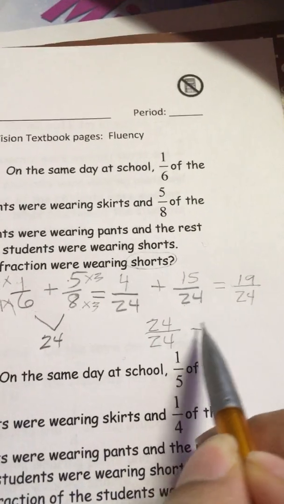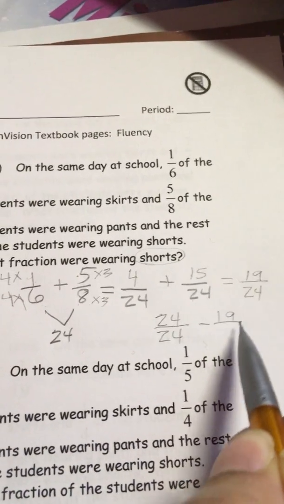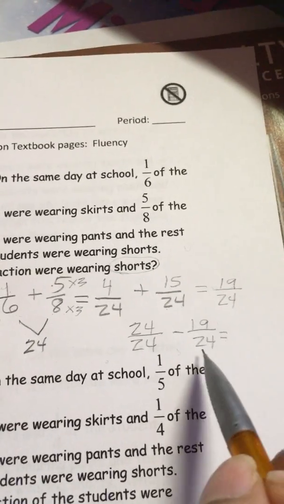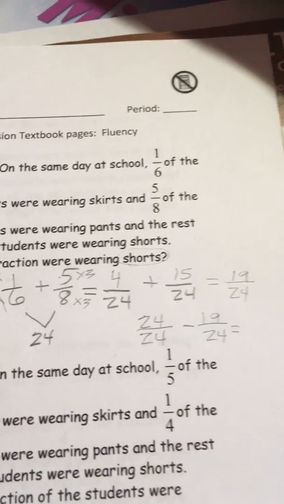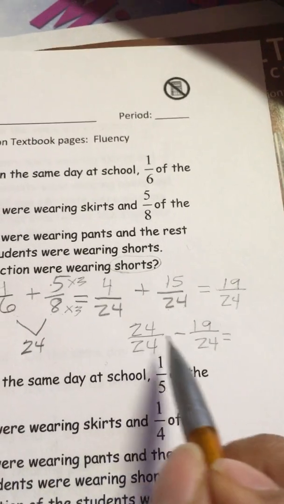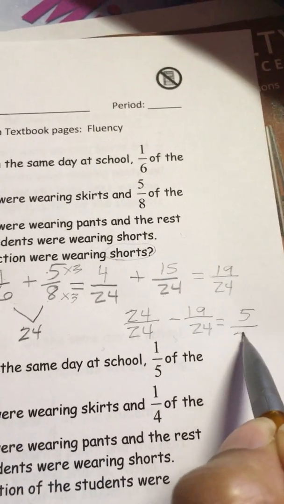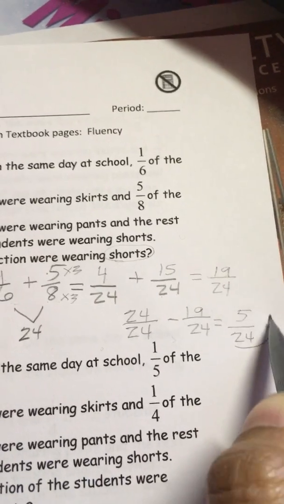So I'm going to subtract that 19. So 19 out of the 24. And it tells me that the rest of them had on shorts. So 24 minus 19 will give me 5. So 5 out of 24 had on shorts. And that will be your final answer.